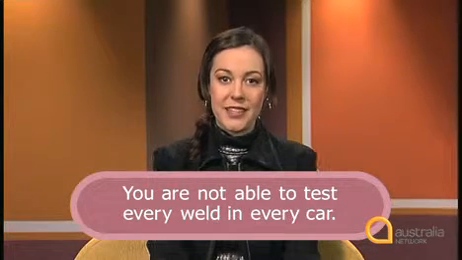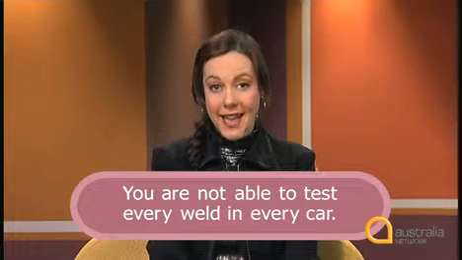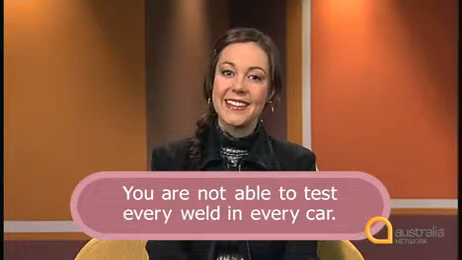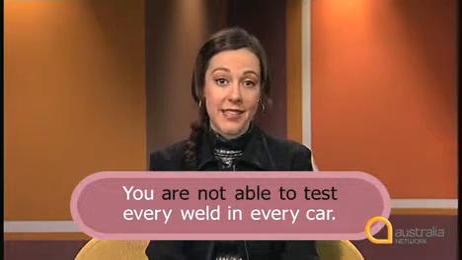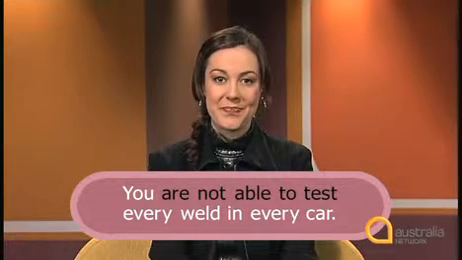Like sample, test can be a noun and a verb. Here, test is part of the verb phrase are not able to test. It's a verb. So you can see that it's a good idea to study a sentence closely for noun, verb, and preposition phrases if you're confused about meaning.